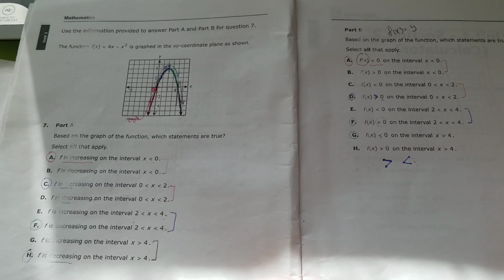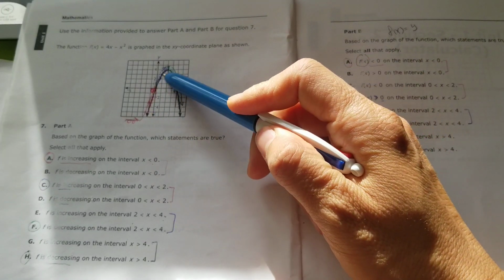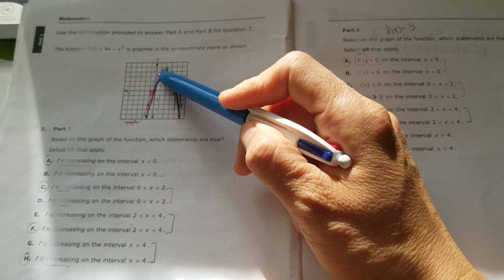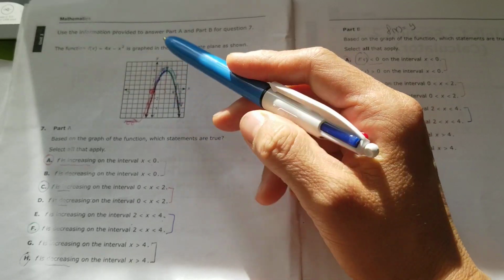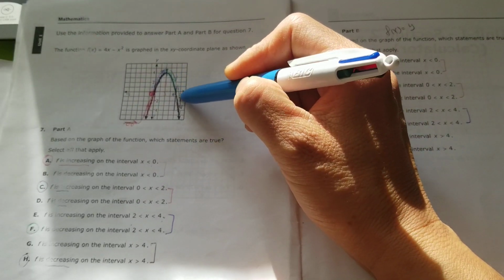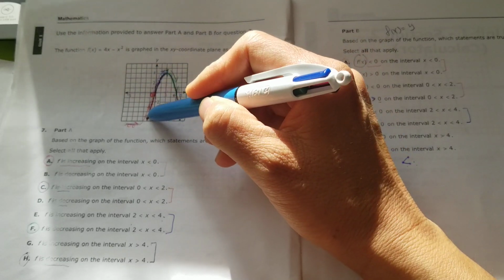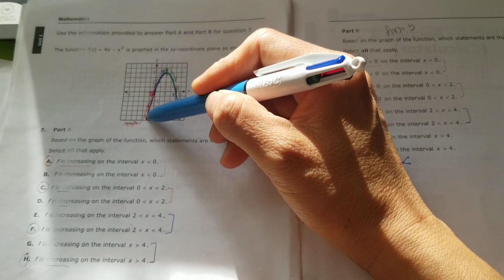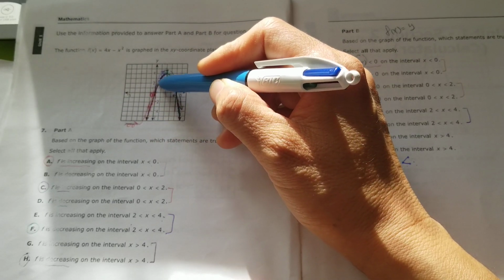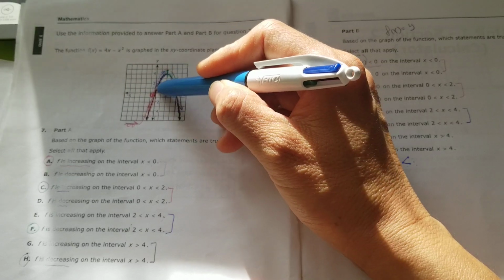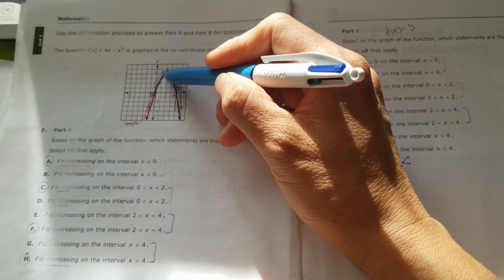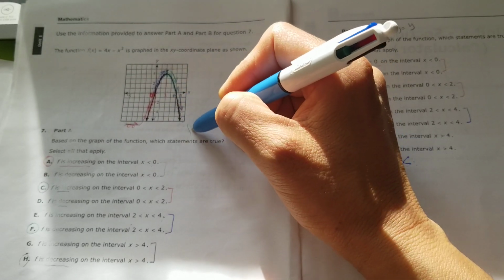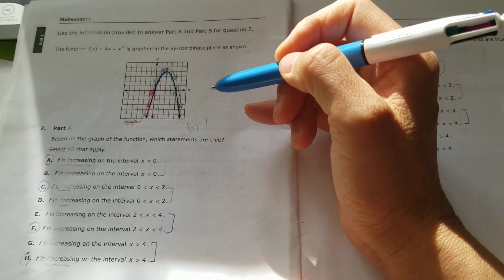Okay, so let's do a quick summary for question number 7. Basically, the skill is how do you read the graphing? If your car is going up, your function is increasing. If your car is going down, your function is decreasing. If your point on the graphing is below 0, then your function is less than 0. If your point on the graphing for y is above 0, then your function is greater than 0. We only focus on y, okay? Because f of x has another name, y.